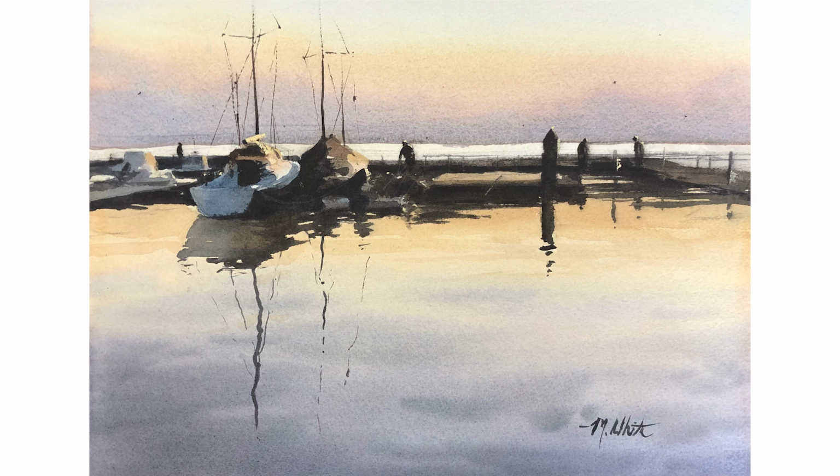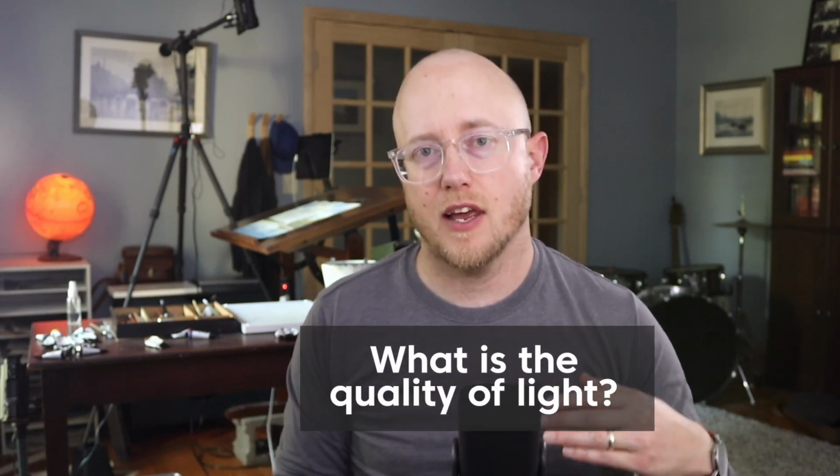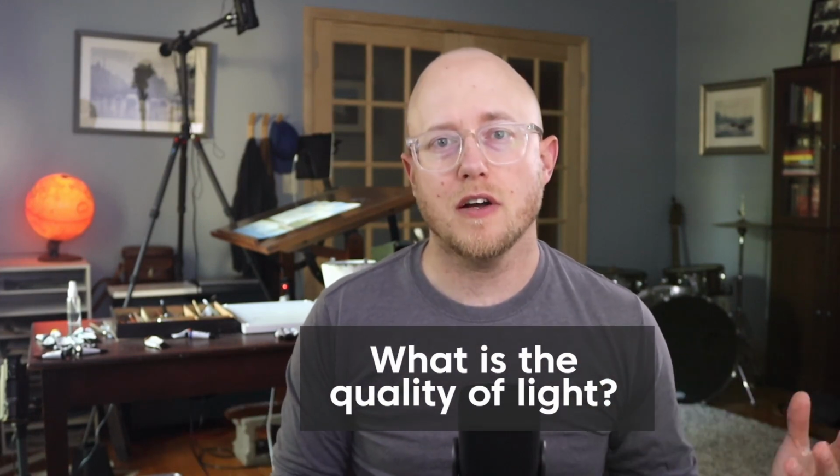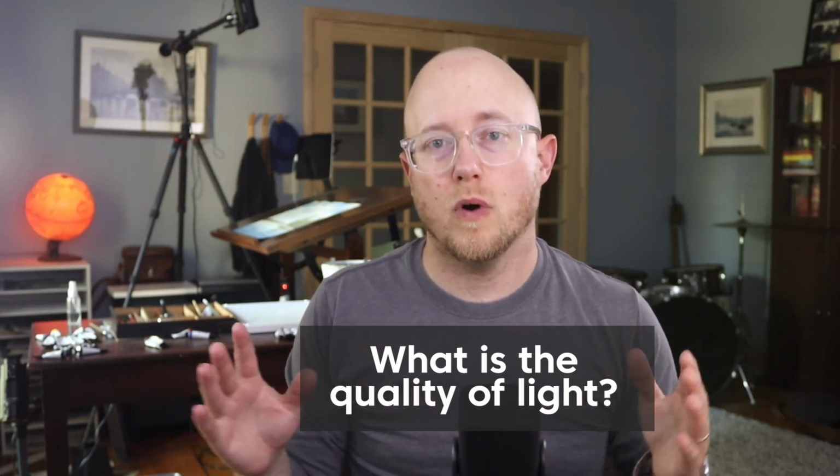So automatically, when we look at a scene, the first thing we want to think about is, what is the light like of the scene? Is it a hazy day? Is it a foggy day? Is it cloudy? Is it midday? What are the shadows doing? After we've established what the light of the scene is, we need to know how to convey that specific type of light, that specific mood.